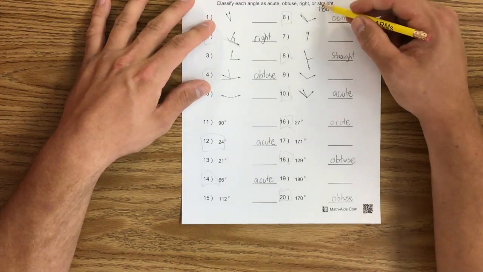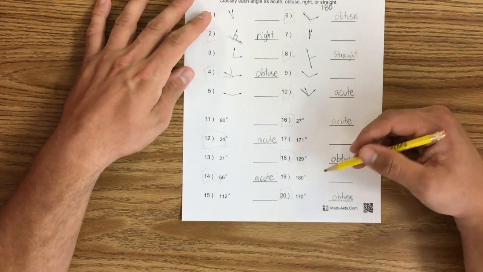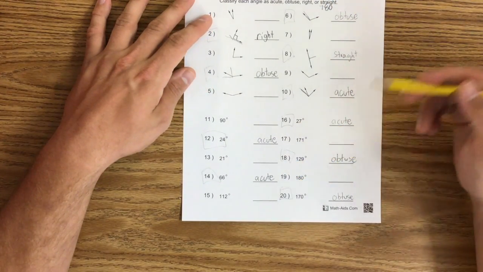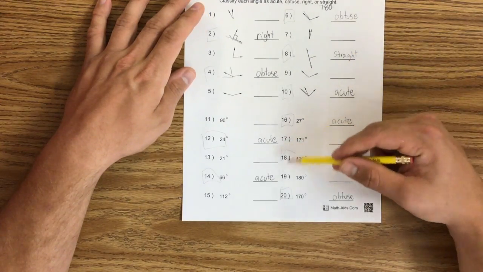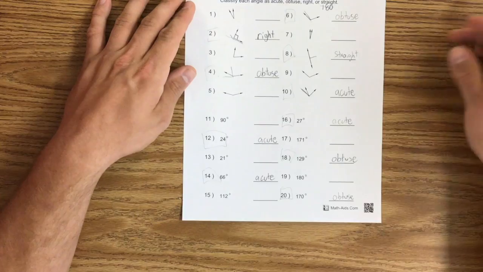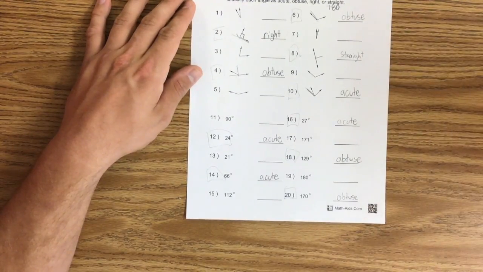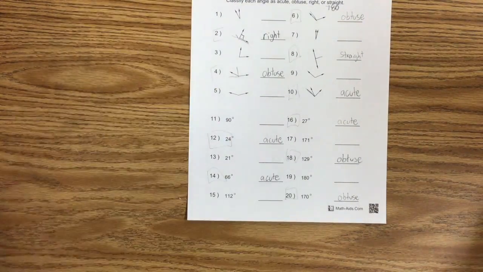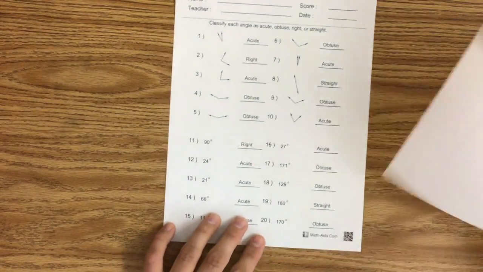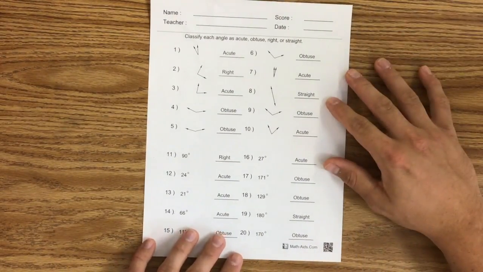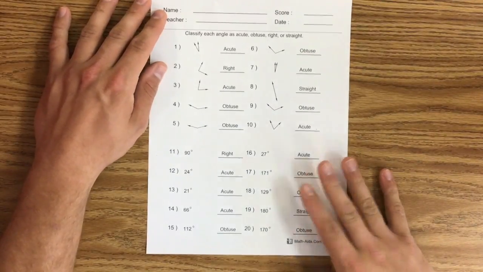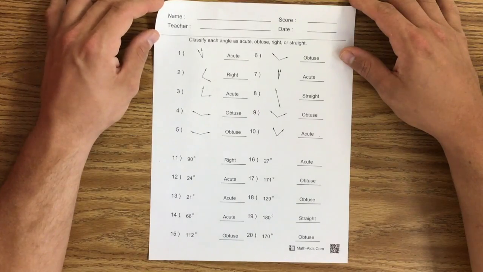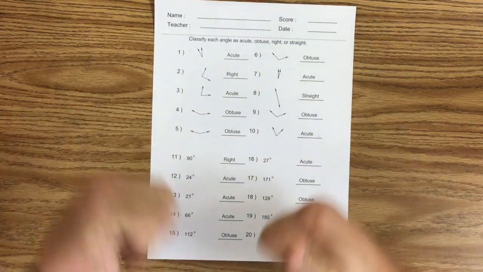We had no straight angles in the evens, but if you are doing the odds, pay attention because I think there is one in these numbers. Once again, if you need the answers for the odds, you can go ahead and look at the other sheet that was provided with this sheet right here, and it'll have all the answers. And I hope you have a great time classifying those angles.